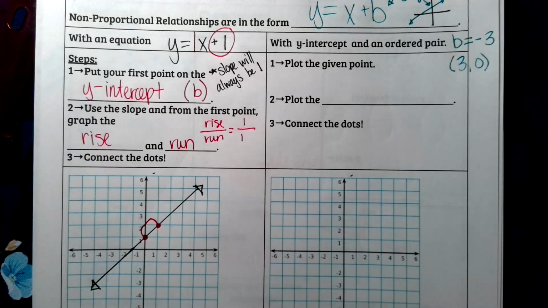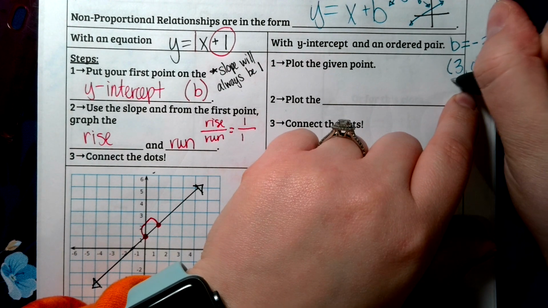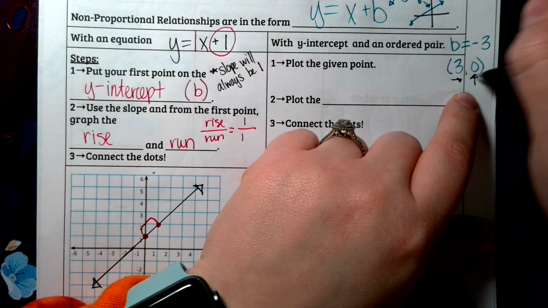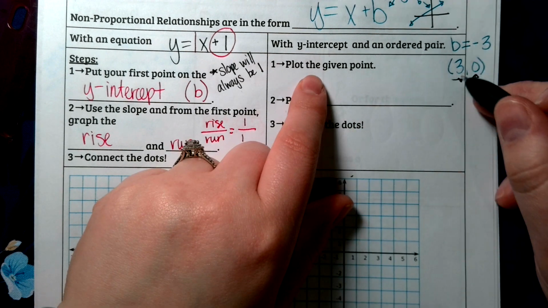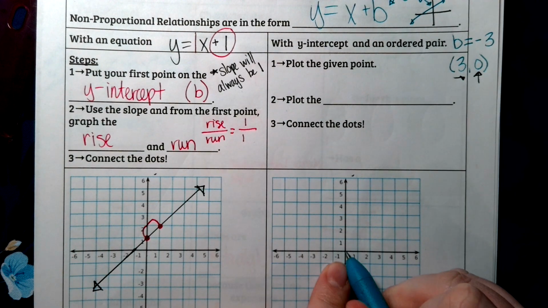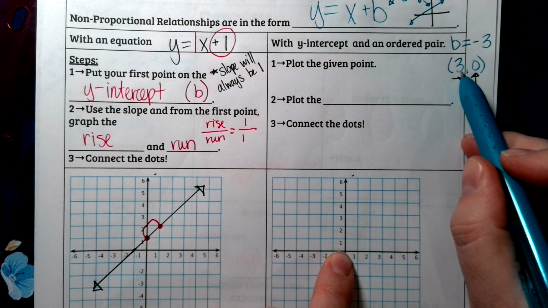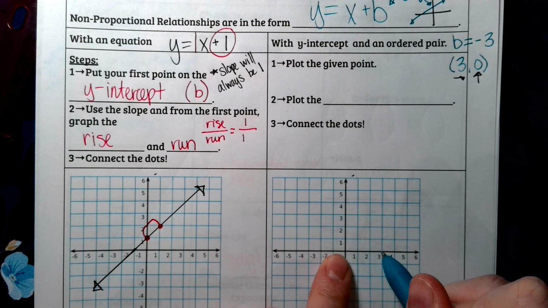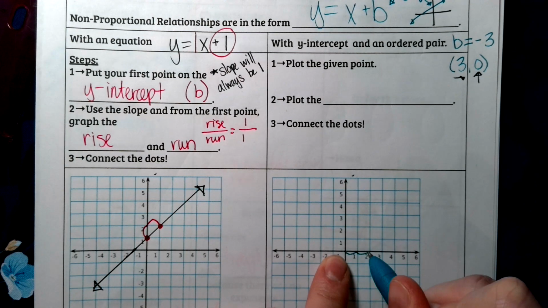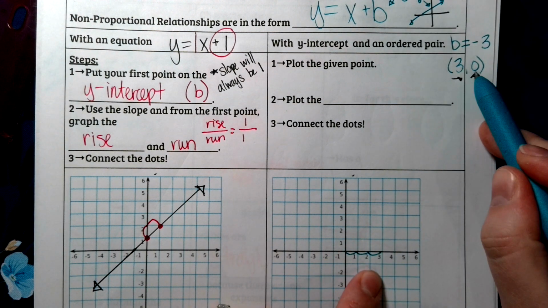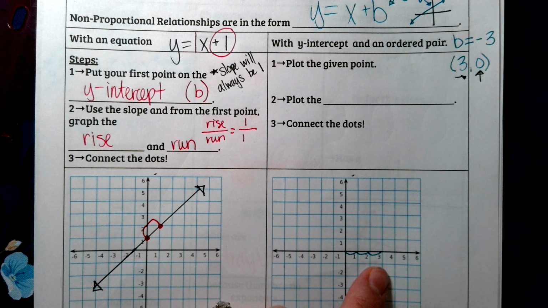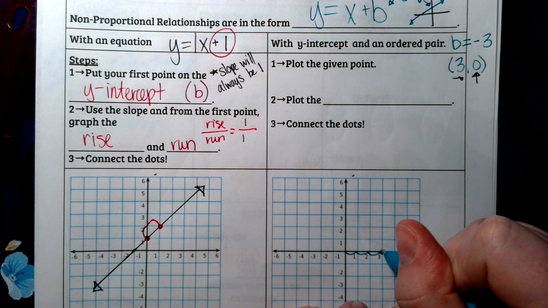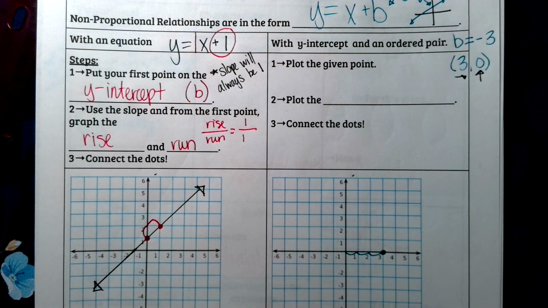Like I sang to you before, when we plot points, we need to slide and pop. Plot those points, don't stop. So if I want to plot this point, I always start at my origin. I'm going to slide 3. So I go over 1, 2, 3. And I pop 0. If I pop 0, do I go anywhere? No, I'm going to stay at this point right here. So there's my first dot.